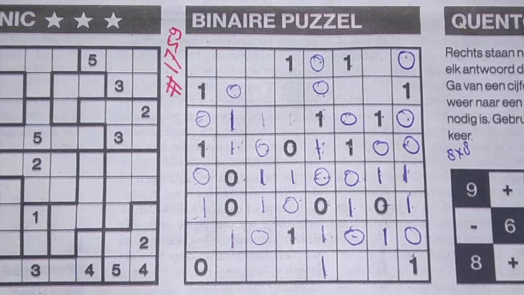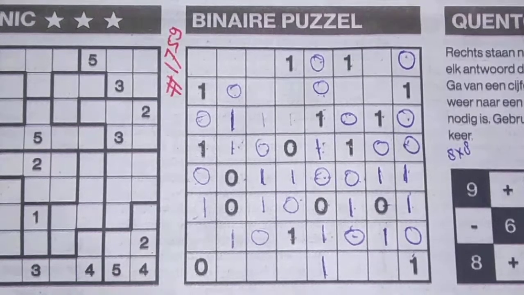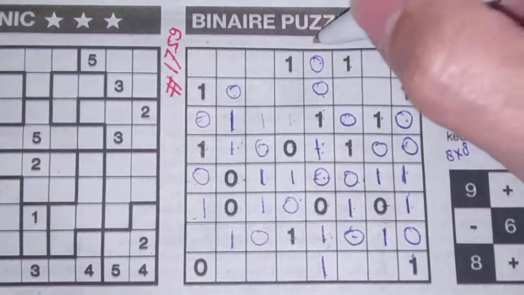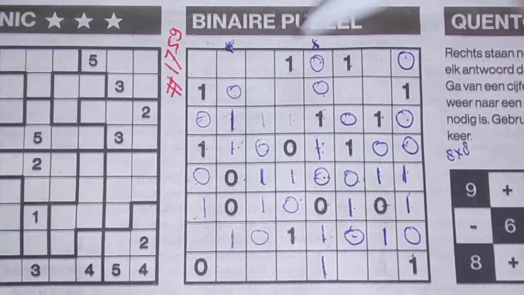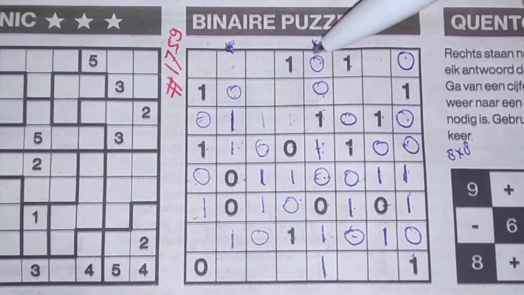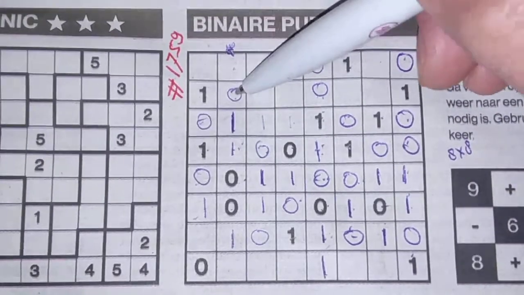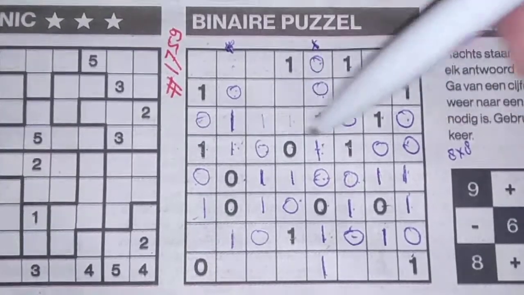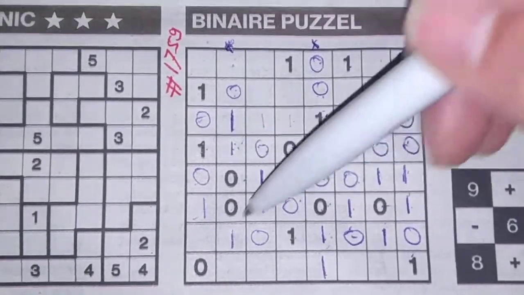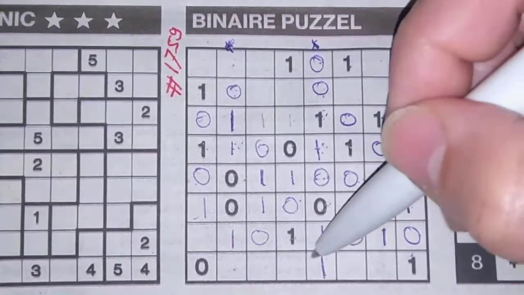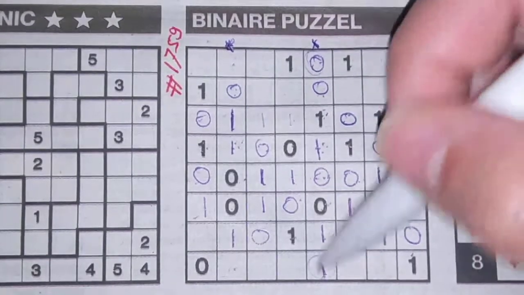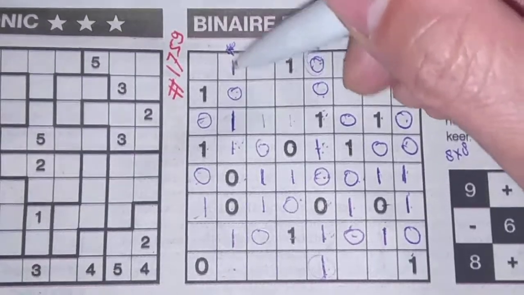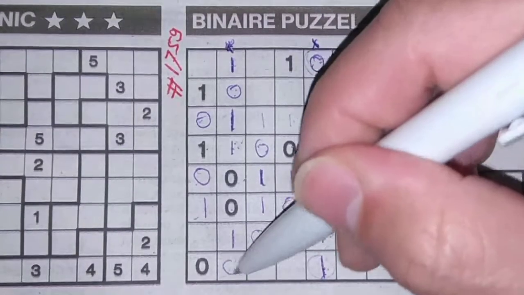Then I need to compare, I think, here. Yes, this column and the second column. Empty box, 1, 1, 1, 1, 1, 1, empty box. So we need to switch these two numbers. We have an O here, this should be a 1. With 1 here, this should be an O.